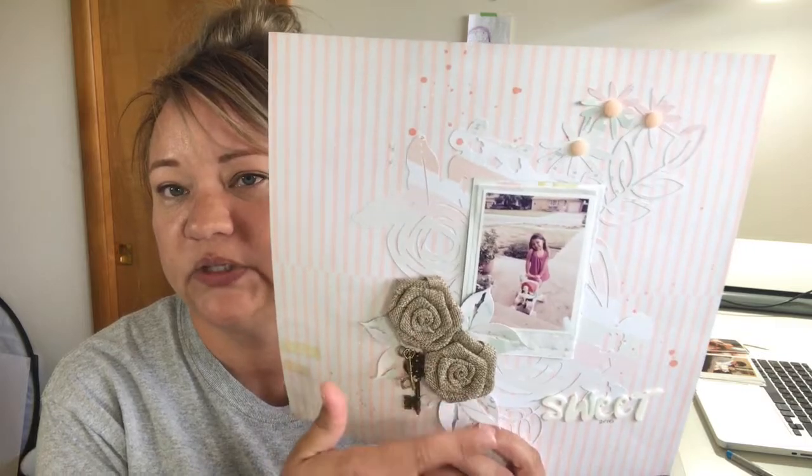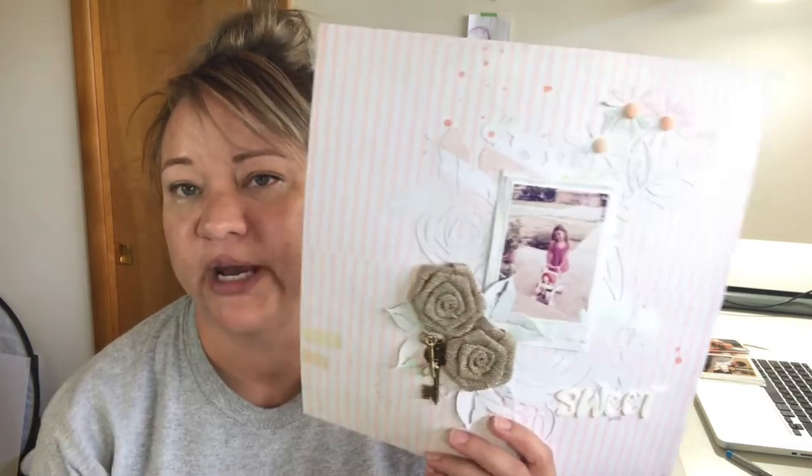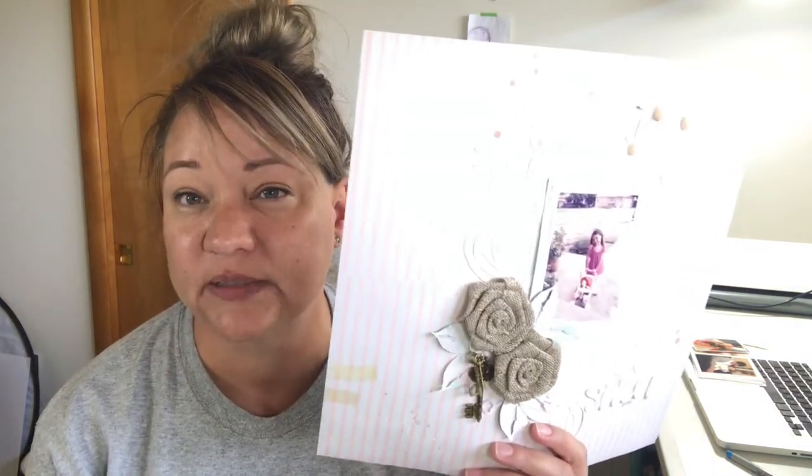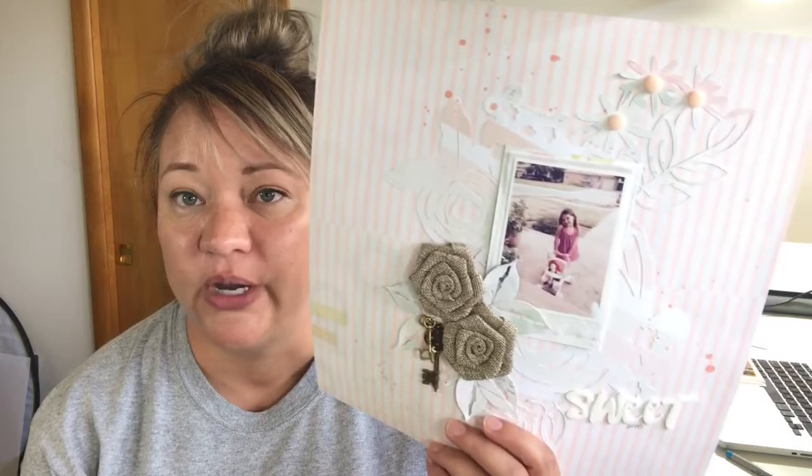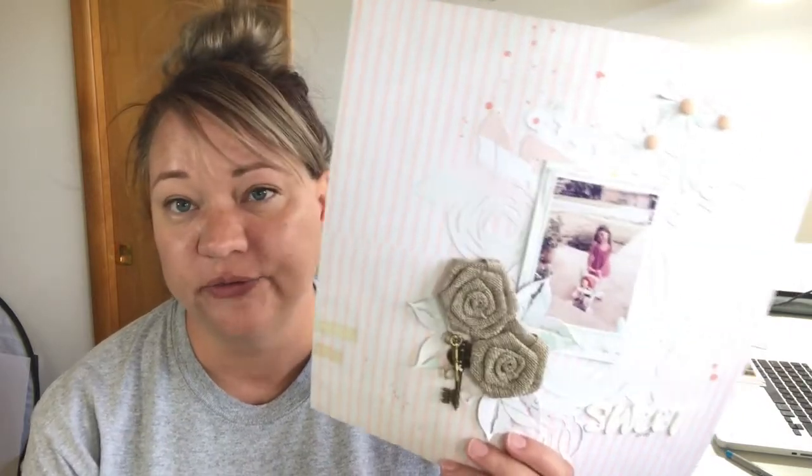I knew I wanted to use these two giant burlap flowers for Maya Road because the focus is on flowers this month. So I put the major embellishments near the photo in a way that they are being shown off and that they highlight the photo. So that's kind of my process.